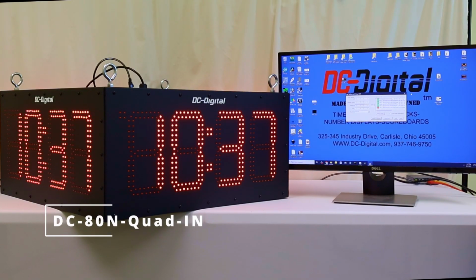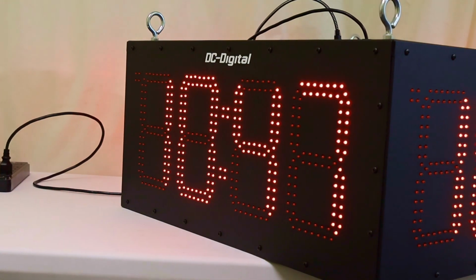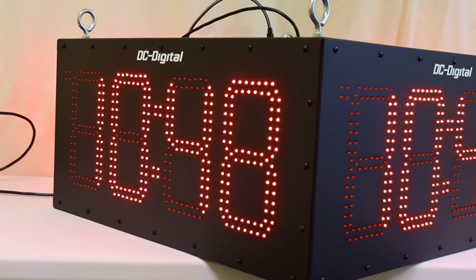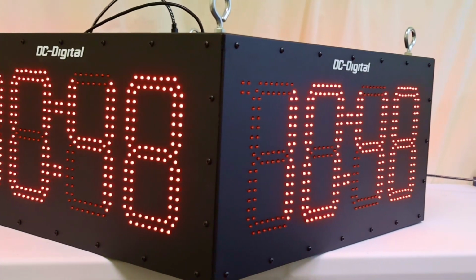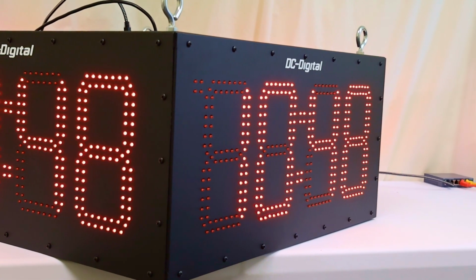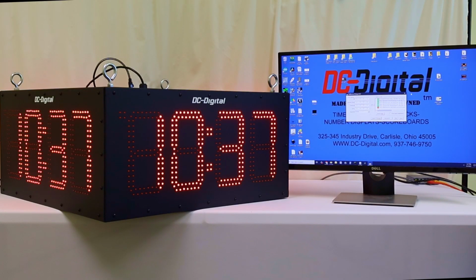We're going to be showcasing our DC-80N-Quad-IN network time of day clock. This order is going out to International Game Technology, and what the customer aims to accomplish by utilizing this product is to showcase the time of day on 4 different sides of the enclosure via network connection.